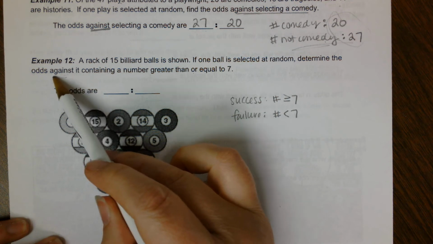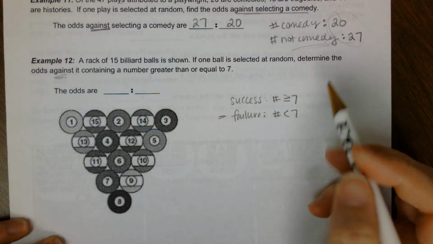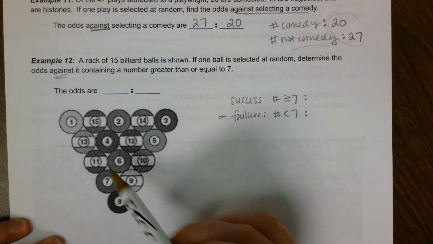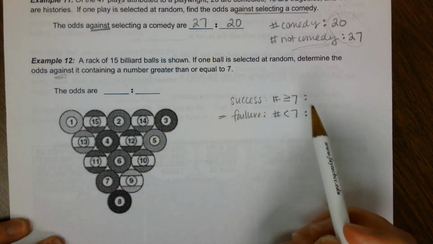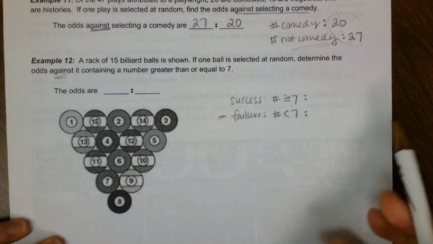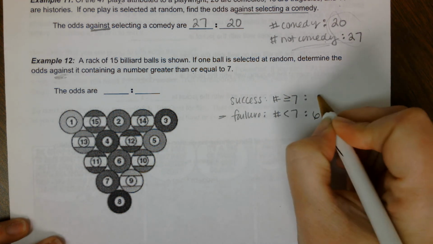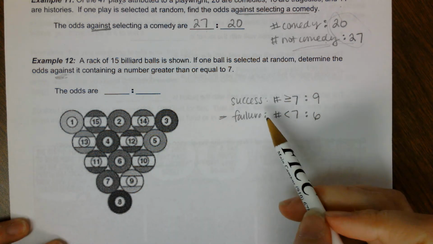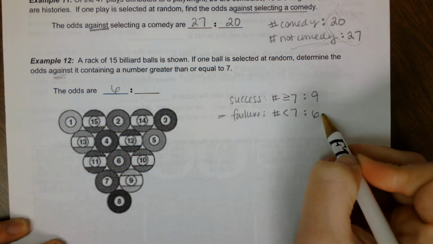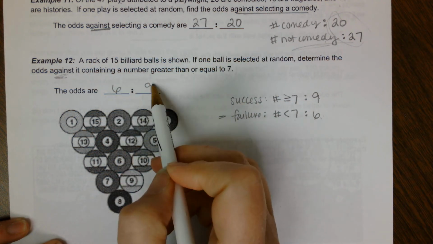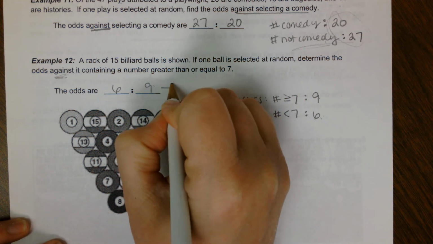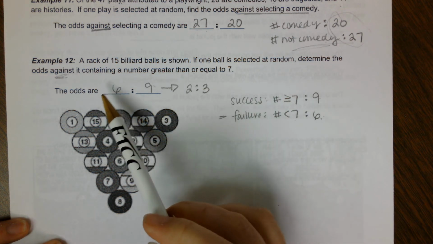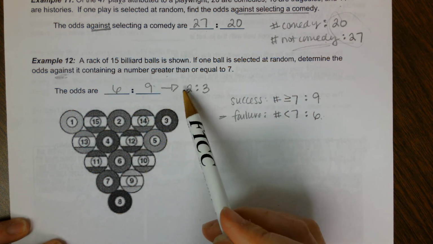Okay, because it's against, we're going to put our failures first. We need to know how many of each there are. There are 15 billiard balls, numbered 1 through 15. The number is less than 7, so we have 1, 2, 3, 4, 5, 6 numbers less than 7. 15 total, which means there's 9 that are 7 or more. So the odds here, we can put the number of failures first, that is 6. The number of successes is 9. Now there is a common factor here of 3, so this can be simplified to 2 to 3. So the odds against containing a number greater than or equal to 7 is going to be 2 to 3.